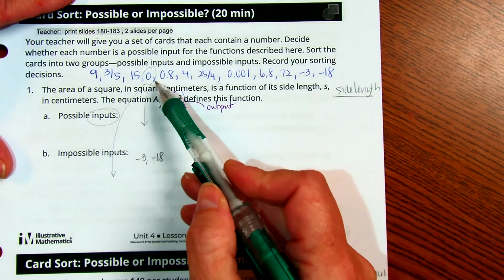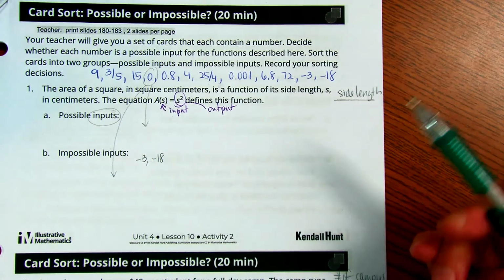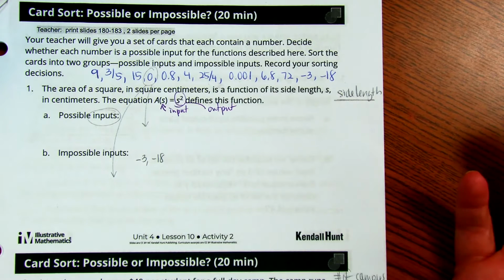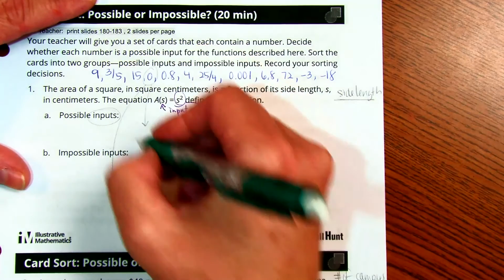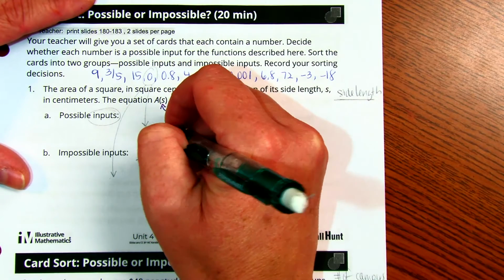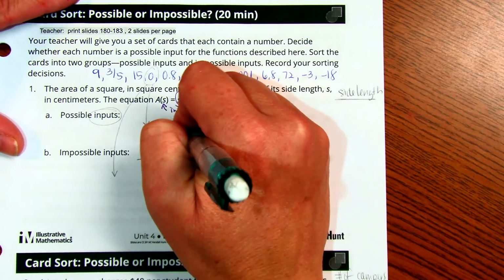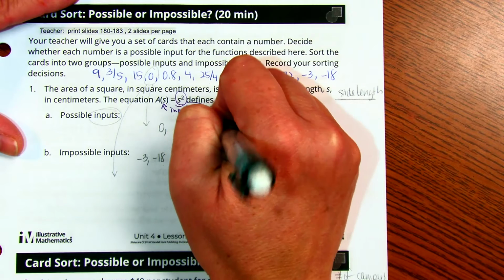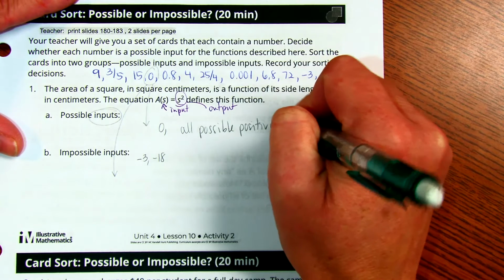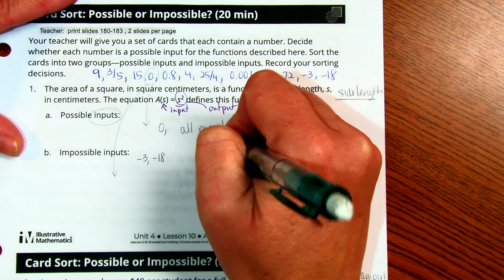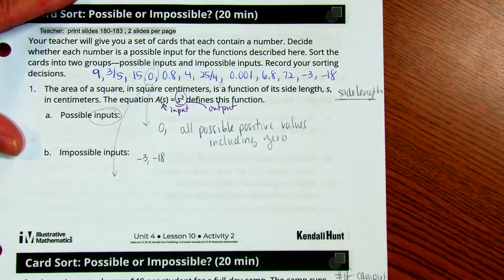And then 0 can be kind of argued as impossible or possible. I kind of think, well, if it's 0, then you don't even have a square to begin with. You could have a side length of 0, but again, you wouldn't have a square to begin with. I believe this textbook or this resource puts 0 under a possible input. So this could be all possible positive values, including 0. Okay?